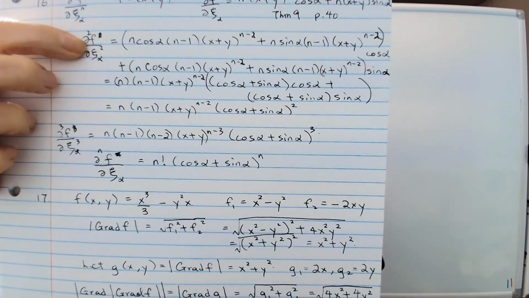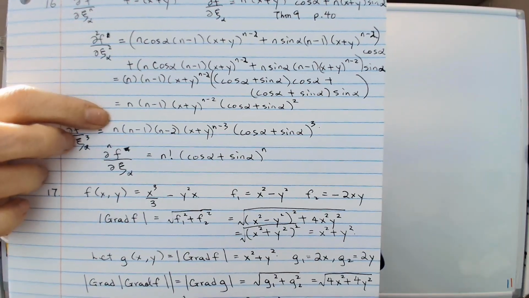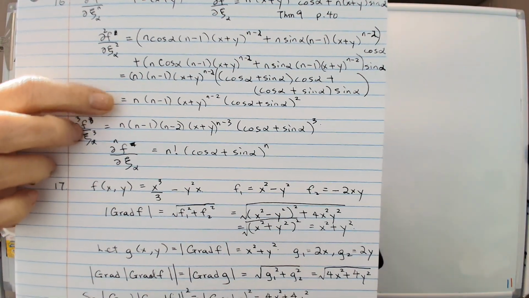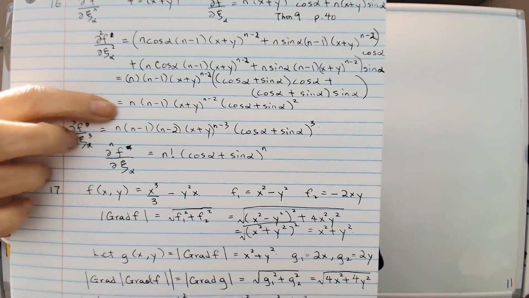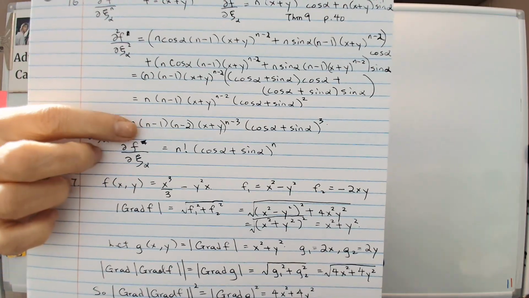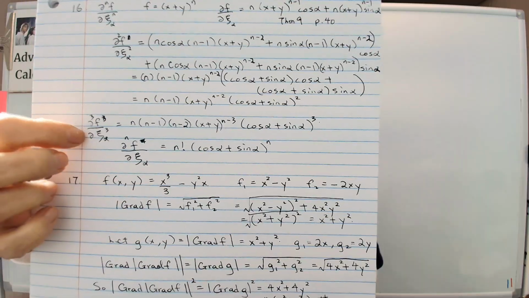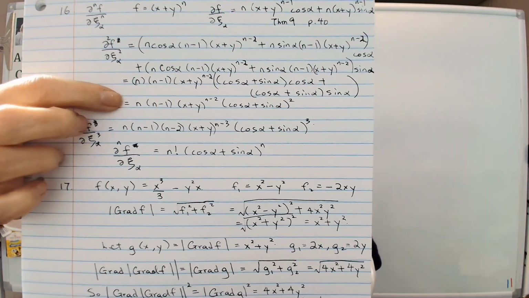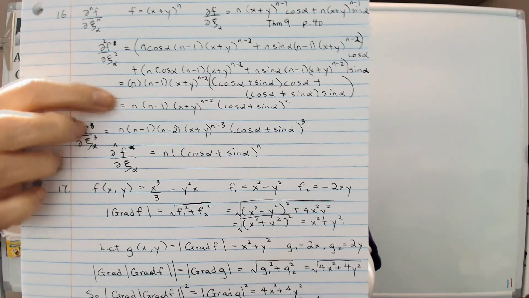See, so by now we see a pattern, and we're just going to say, yeah, that's the pattern. So that is the second derivative, and then the third derivative is something like this. We can calculate the third derivative based on the second derivative pattern, because the situation is the same.